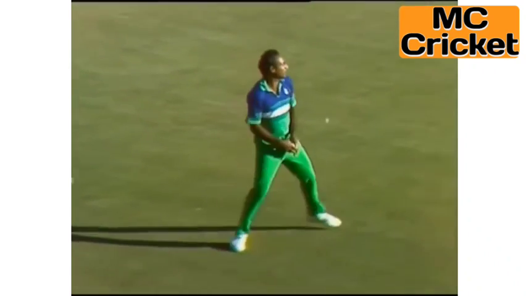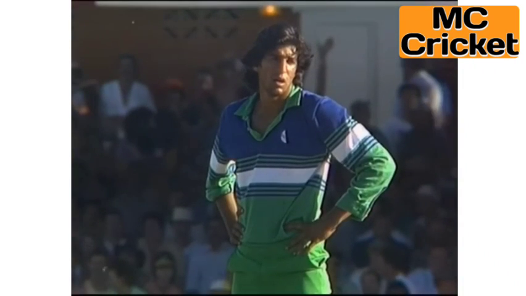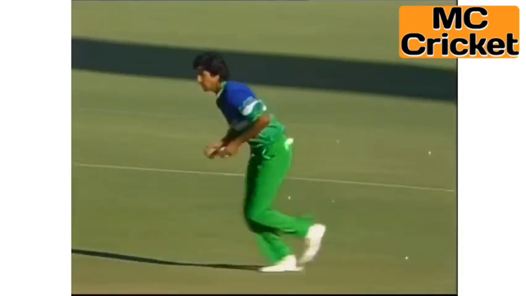That ball dug in short. Both of them went for it. He was very lucky to get away with that one. He's obviously got a top edge to it. May have even been a bit of glove in that, and it didn't quite carry down to the man at fine leg.